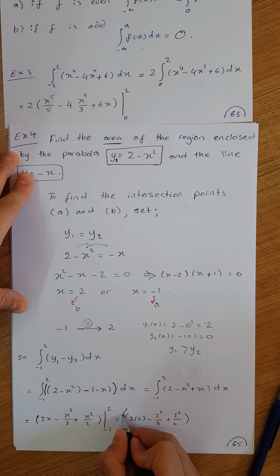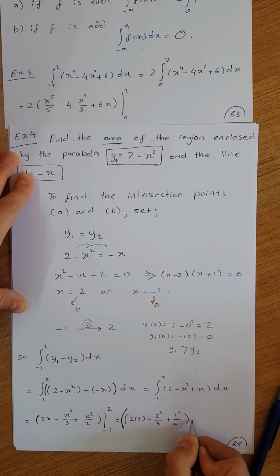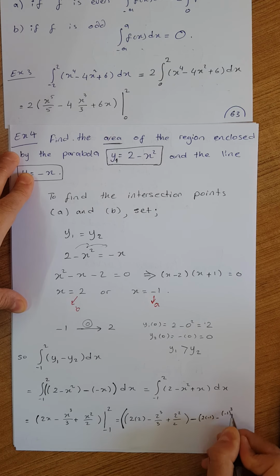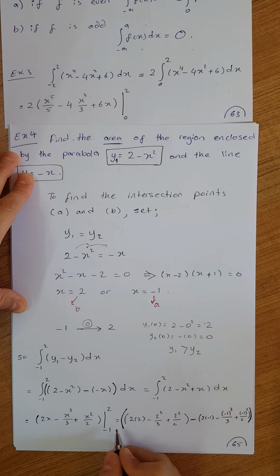Okay, all minus, I'm putting -1 into there, so that will be 2 multiplied by -1. Sorry, I'm writing it somewhat smaller. Minus -1 to the power of 3 over 3 plus -1 to the power of 2 over 2, and I will close the brackets. Okay, evaluate this one.